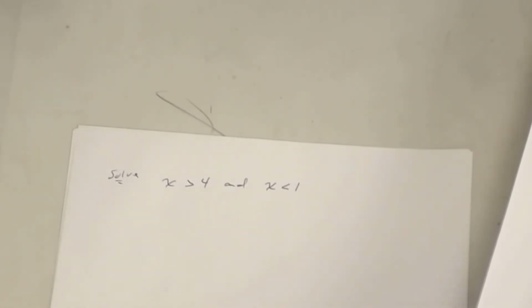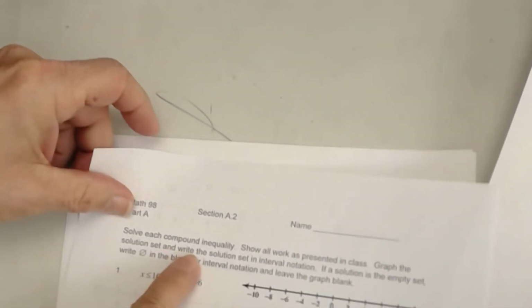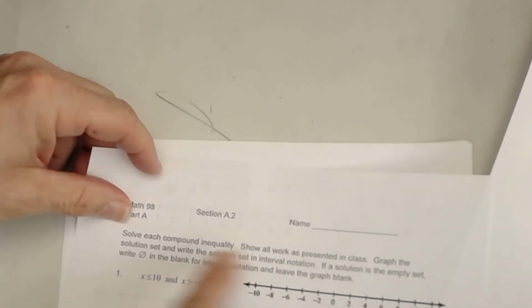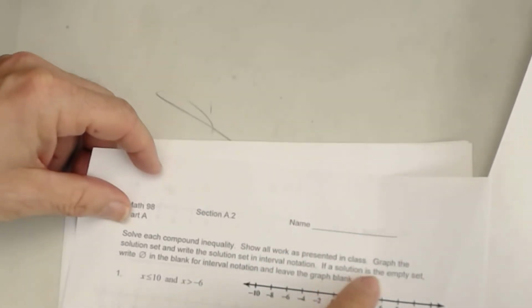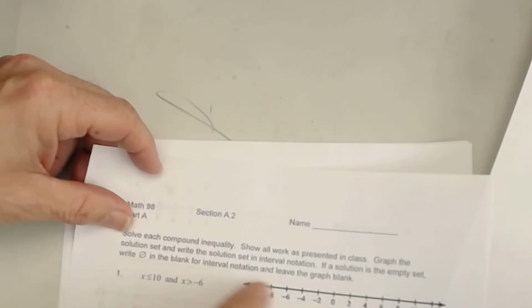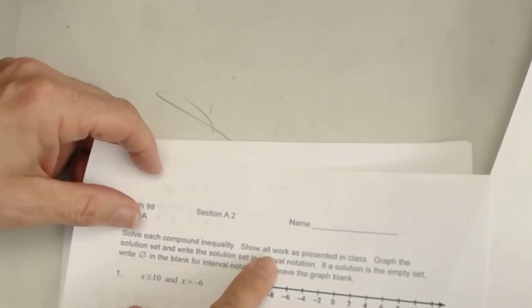So when you look at this worksheet on the end, I want you to notice what it says. Solve each compound inequality, show all work as presented in class, graph the solution set, and write the solution set in inequality notation. If the solution is the empty set, you write, and we're going to talk about what the symbol is. All right. Now it says show the work, right?